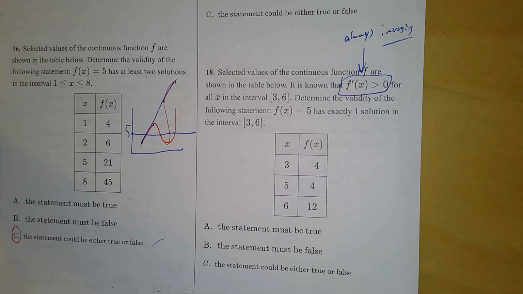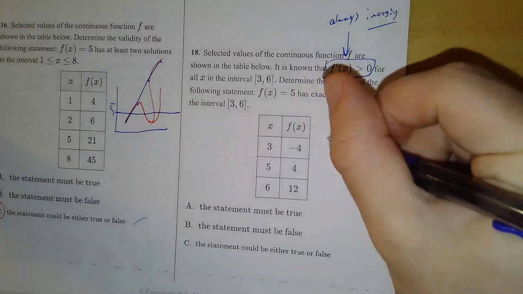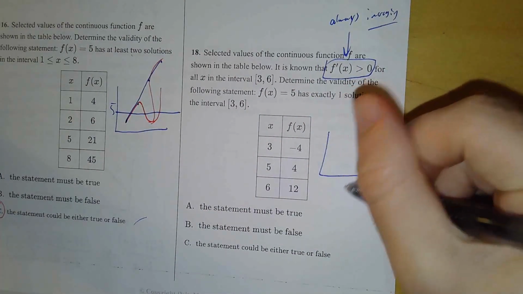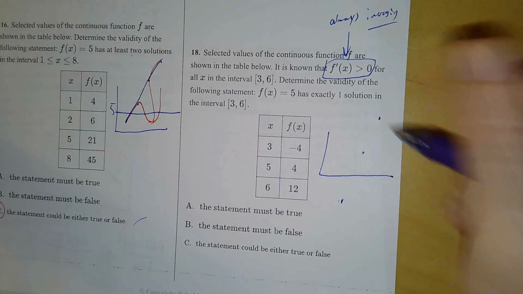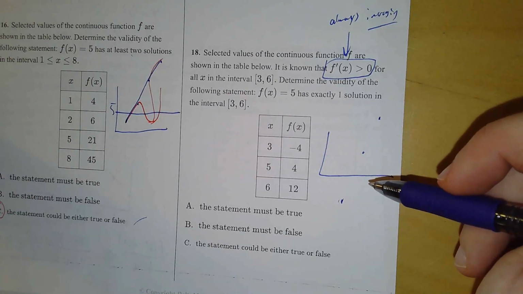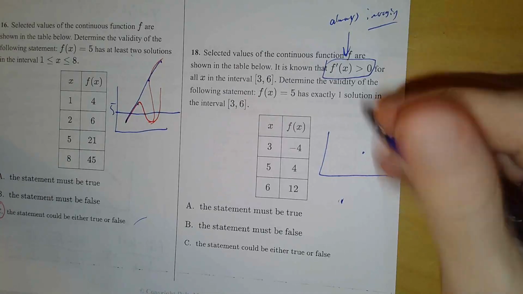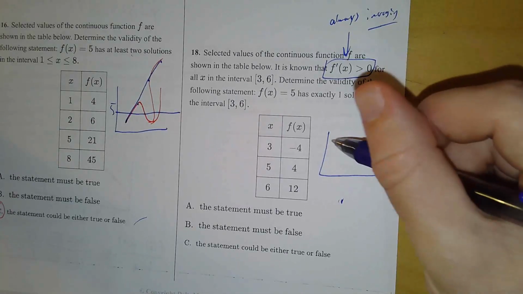Determine the validity of the solution. Okay, this is a kind of similar problem, but slightly different. Again, drawing it out is always helpful. We have 3, -4 down here. We have 5, 4 up here. We have 6, 12. And we're told that f of x equals 5 has one solution, 5 being right here.